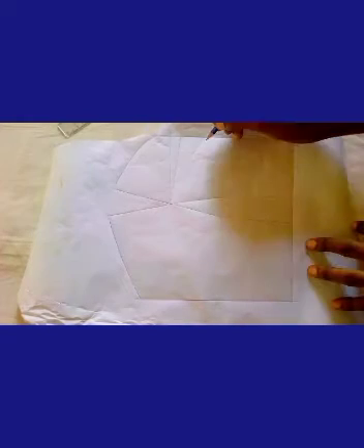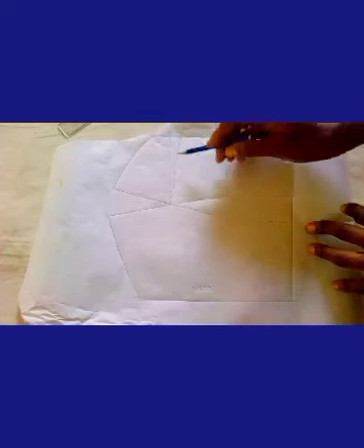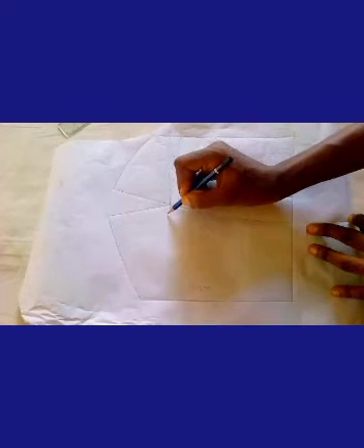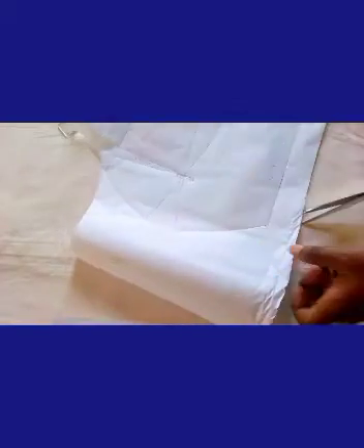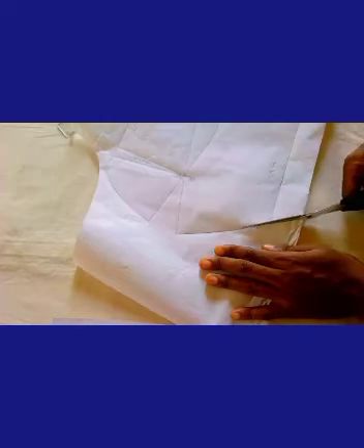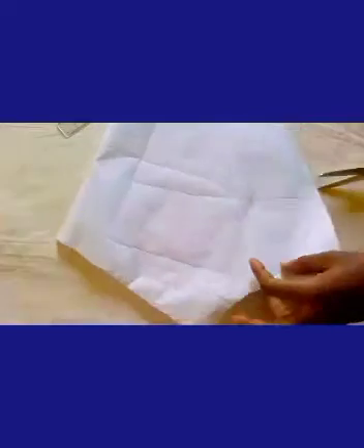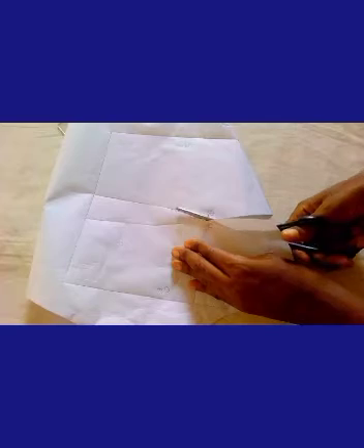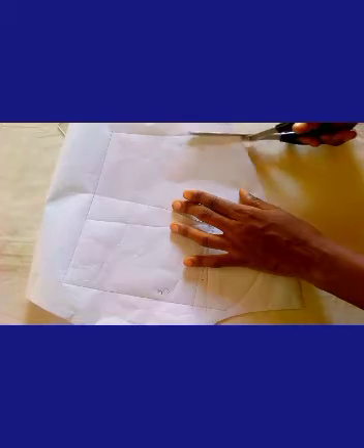So let's quickly look at the front. For the center front, this is what I have. This is the center front, this is the side. And we still need to do little adjustments. We're going to close this dart and we're going to add up to this place. Remember, this is the bust point. So let's cut. You follow the lines, the side.